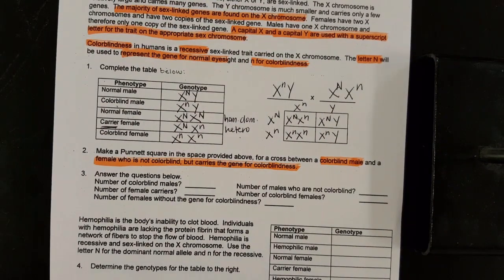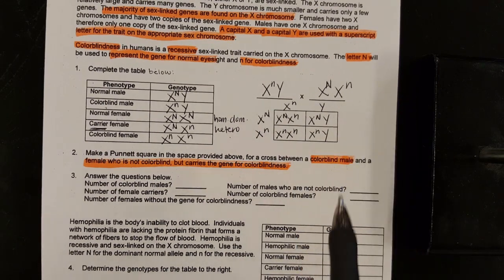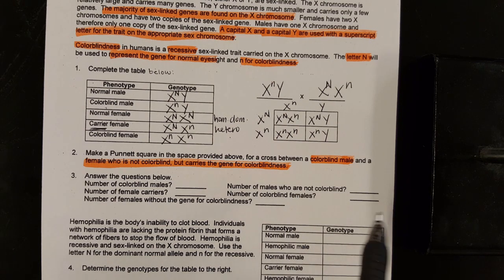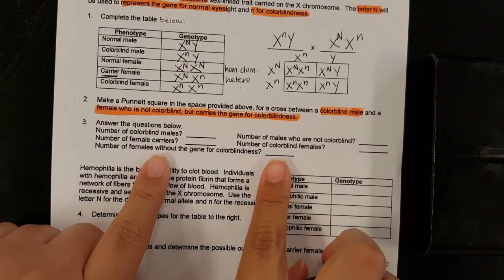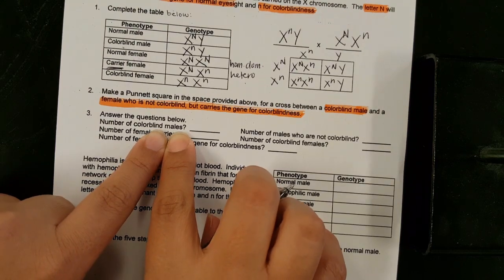So now let's come down to number 3. This is essentially how you would do your ratios, but this is only asking you for the phenotypes. So again, there's 1, 2, 3, 4 boxes, but for this one, our denominator is not going to be out of 4. It's actually going to be out of 2. The reason is that these questions are including the sex of the individual.